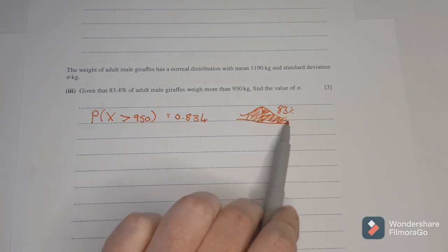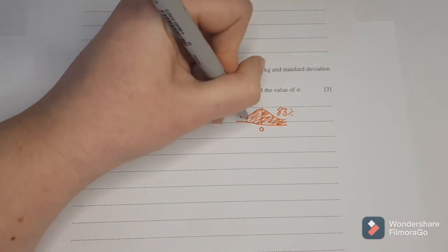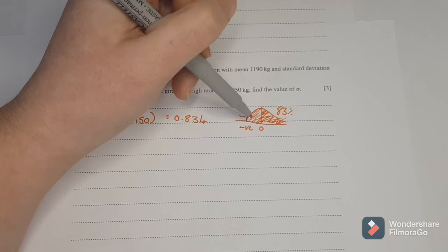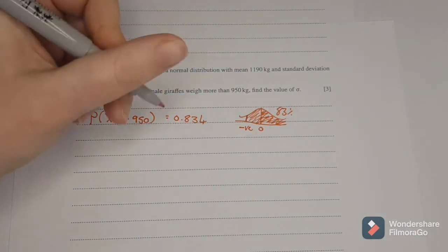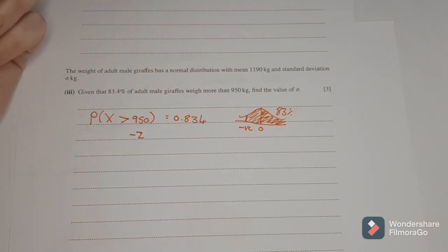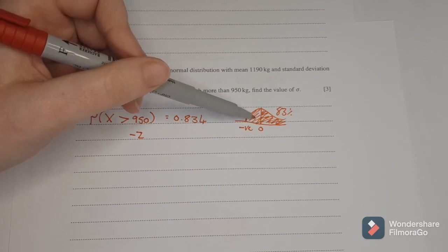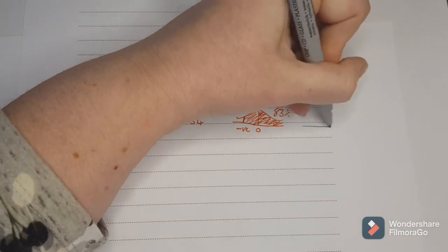So since I need so much of the curve, and remember that was 0, this on this side has to be negative to make up that percentage of the curve. So now I am looking for a negative Z value, okay? And since this is on the negative side, what we normally would have done is flipped our curve to solve.